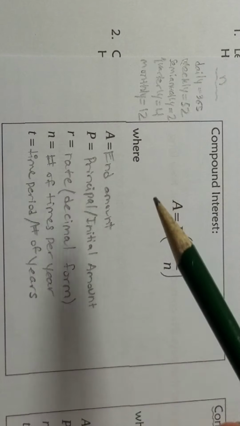Now, it's pretty simple to find out. Daily is 365, obviously 365 days. Weekly, I feel like we're not very familiar with, so there's actually a way to find it. Very simple: you have 365 divided by 7, and that's how you get the weekly amount of 52. It might need to be rounded, but I'll just show you right here.